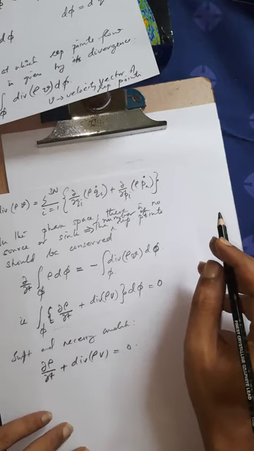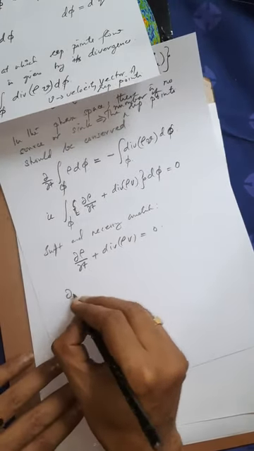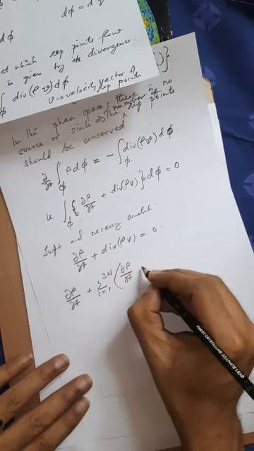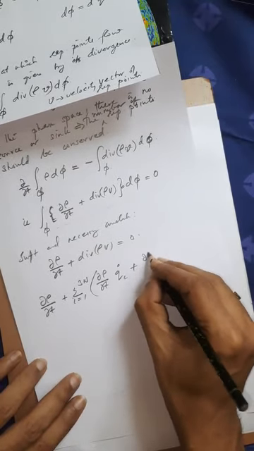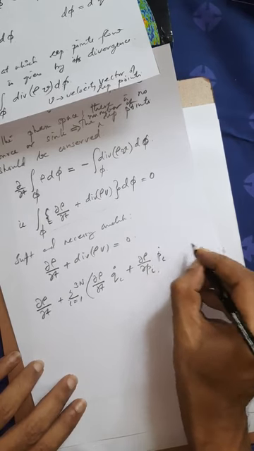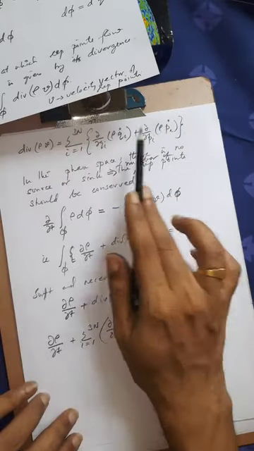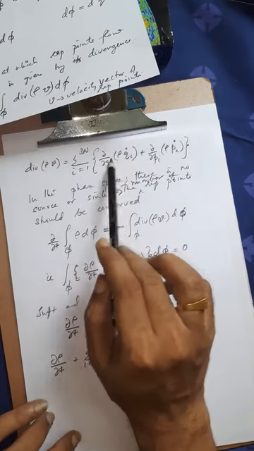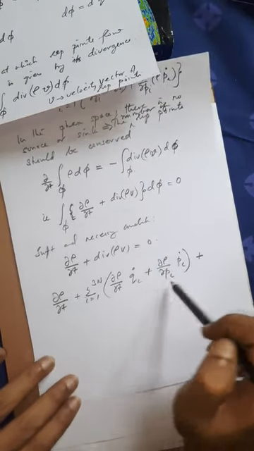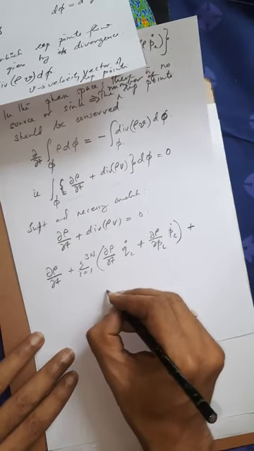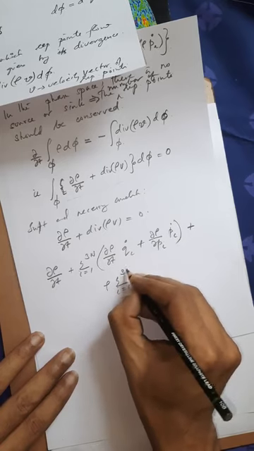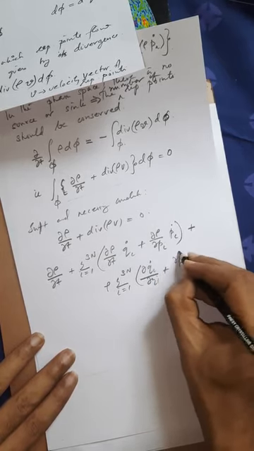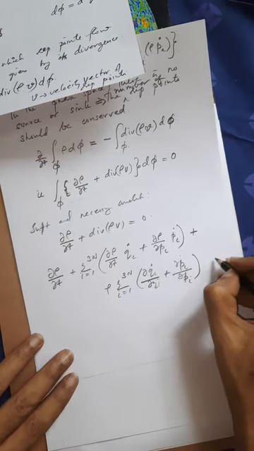What should be my equation? So dou rho by dou t plus sum over i equal to 1 to 3n of dou rho by dou qi times qi dot plus dou rho by dou pi times pi dot, plus rho times sum over i equal to 1 to 3n of dou qi dot by dou qi plus dou pi dot by dou pi is equal to 0.